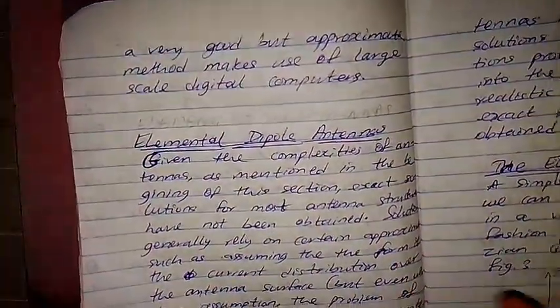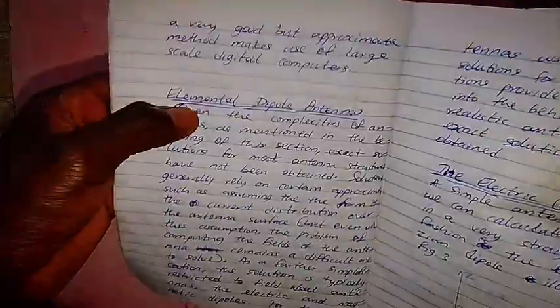Okay, so in this video, we'll talk about elemental dipole antennas, kind of a super basic, simple introduction to it. So why are we even talking about elemental dipole antennas? From what we've talked about so far, the last paragraph we read in the last video about this was that for a complex antenna shape, stop there.